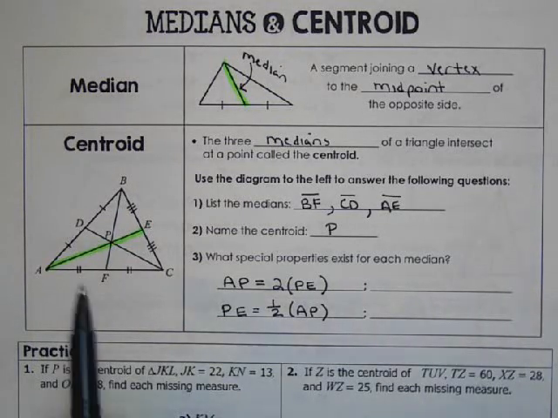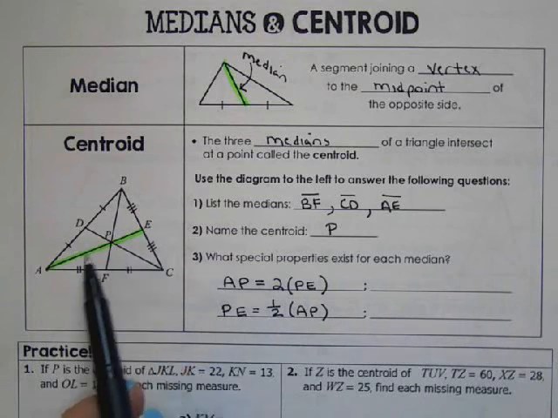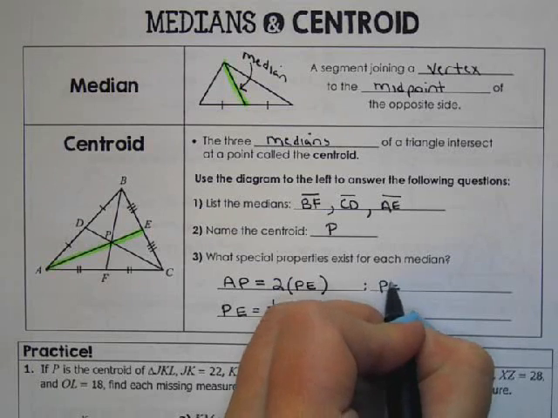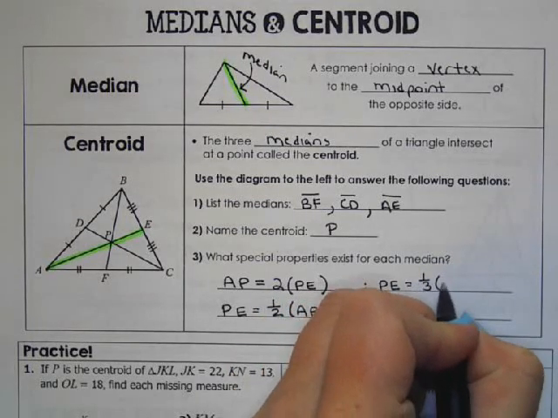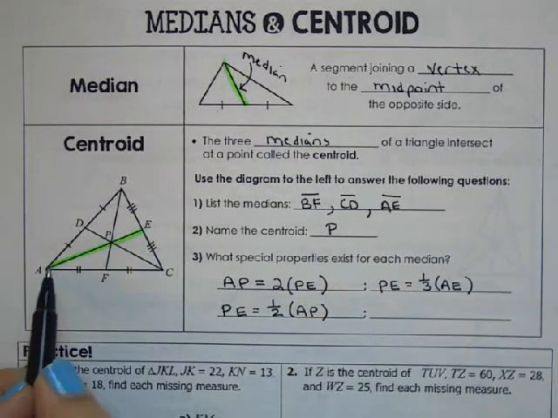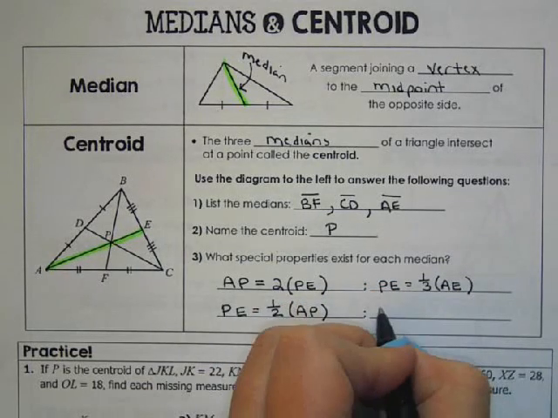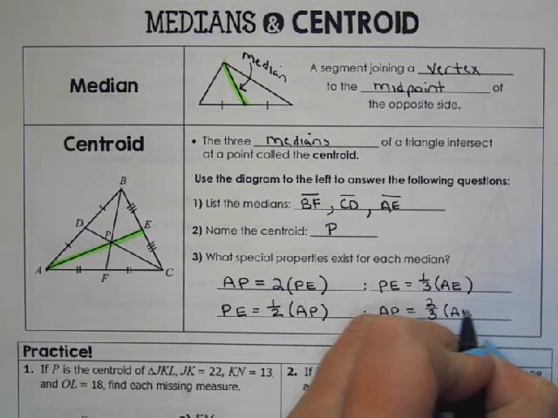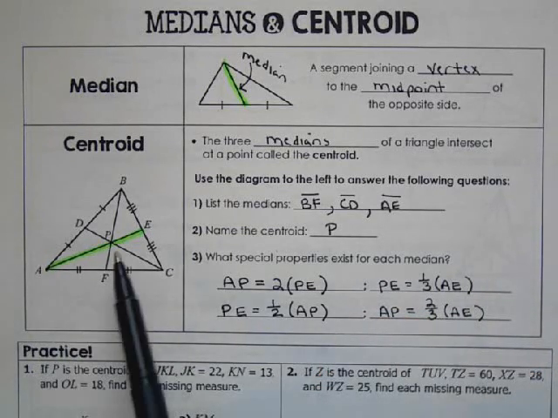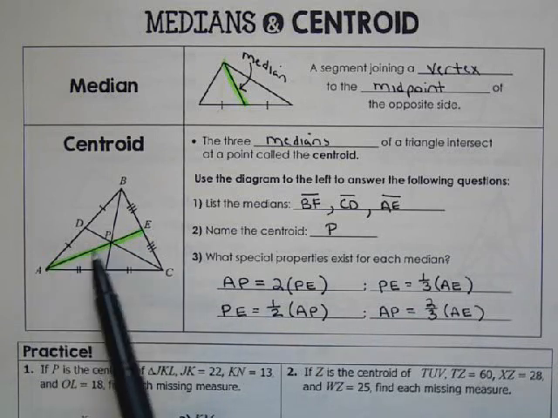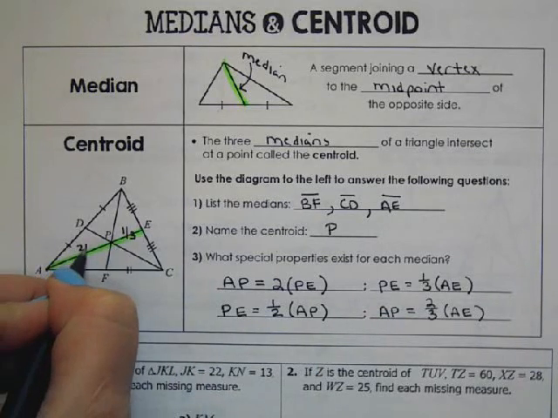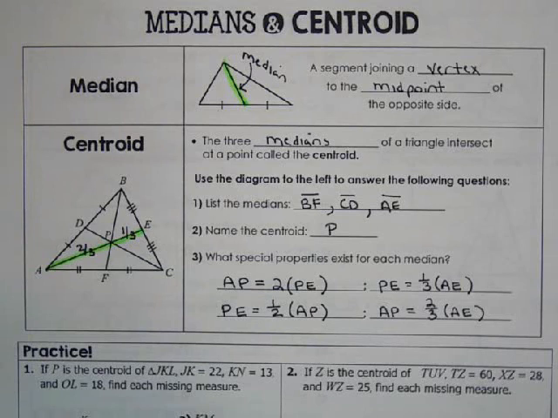Then we can think of the whole median. So PE is 1/3 of AE, and AP would be 2/3 of AE. So you need to think about your fraction knowledge. The smaller piece of the median, you need to double that to get the entire median. And when you look at the whole median, it's split into 1/3 and 2/3. So this would be the 1/3 piece, and that would be the 2/3 piece. And that works for any of those medians.